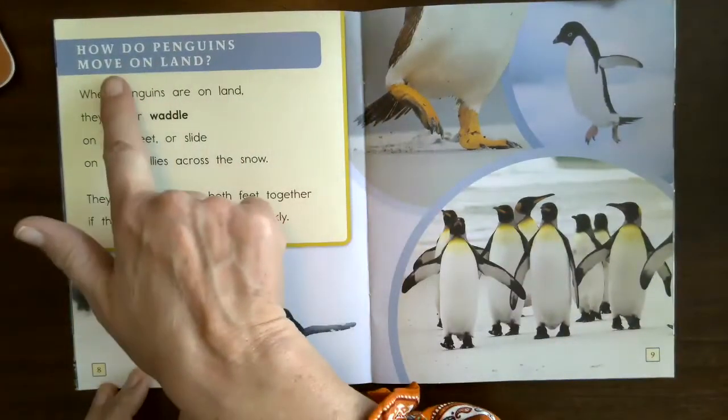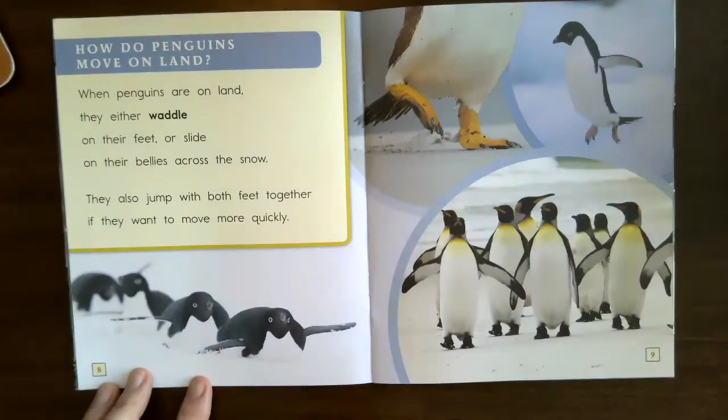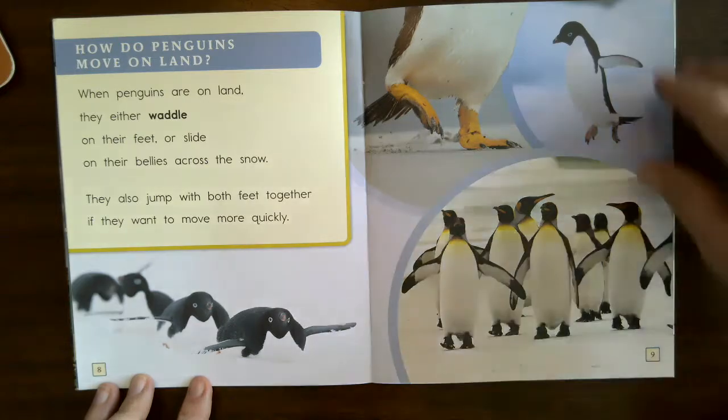How do penguins move on land? When penguins are on land, they either waddle on their feet or slide on their bellies across the snow. They also jump with both feet together if they want to move more quickly.